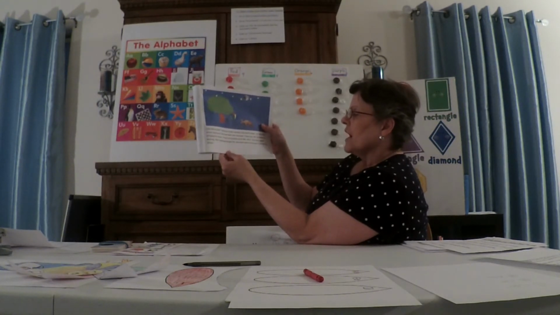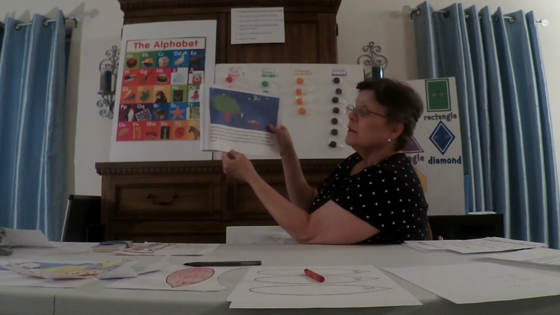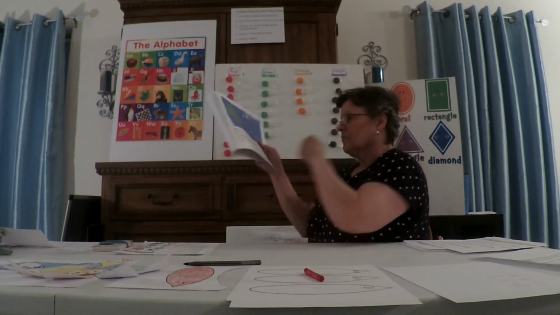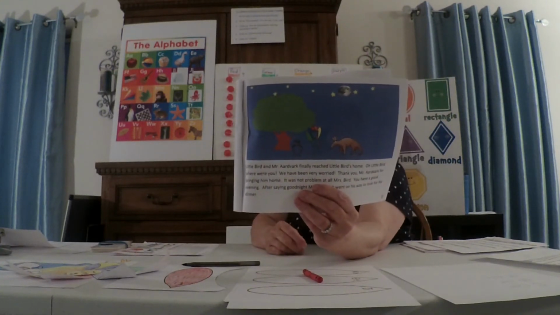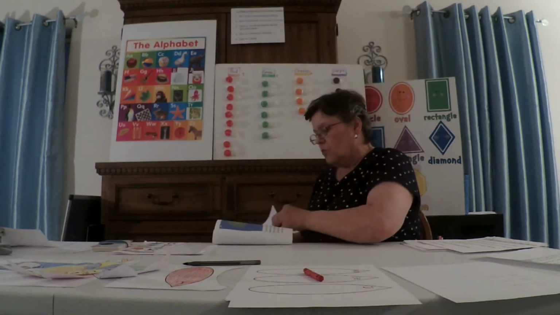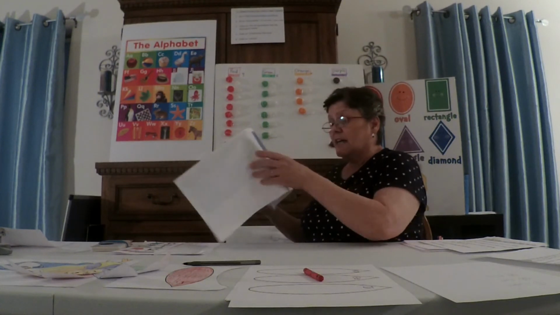After saying good night, Mr. Aardvark went on his way to look for his dinner. I don't know if you can see that. I suppose I should show you. There's Little Bird at home with his mother, and it is night.